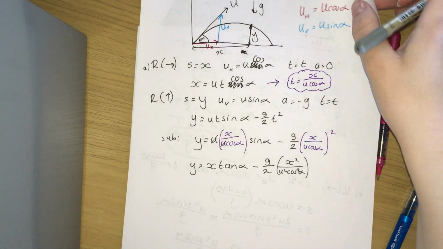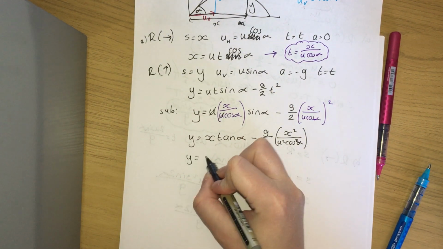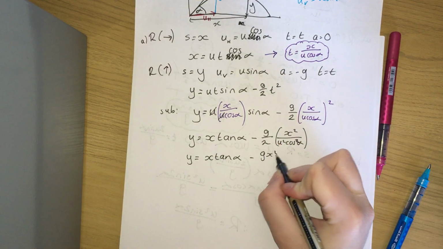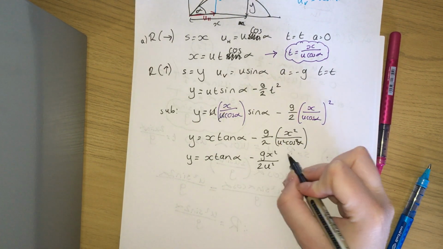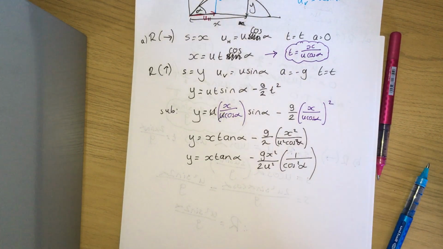So what I'm going to do before attempting to tidy it up is take out x squared and u squared because that's not part of the 1 plus tan squared alpha. So y equals x tan alpha minus g x squared over 2u squared, lots of 1 over cos squared alpha.